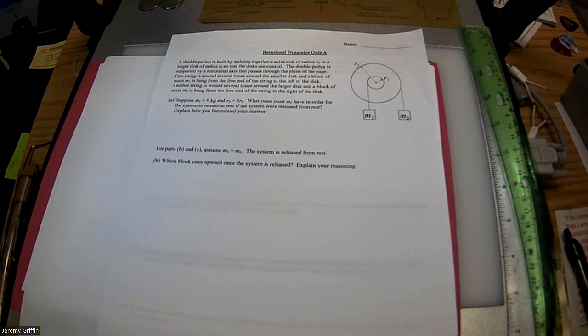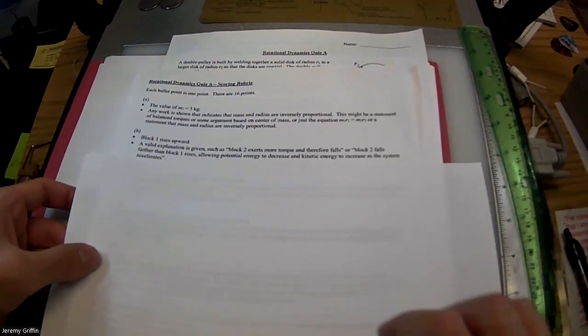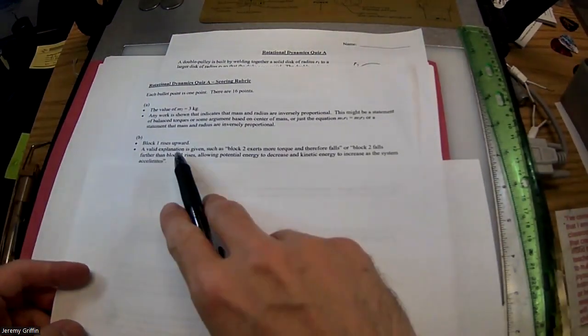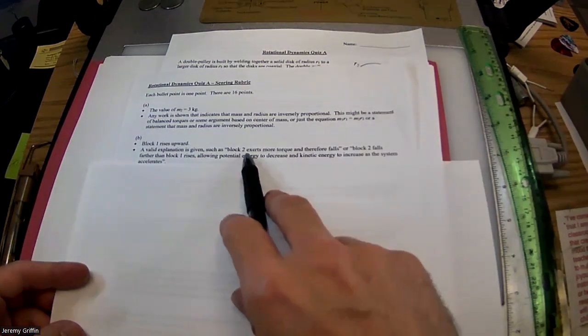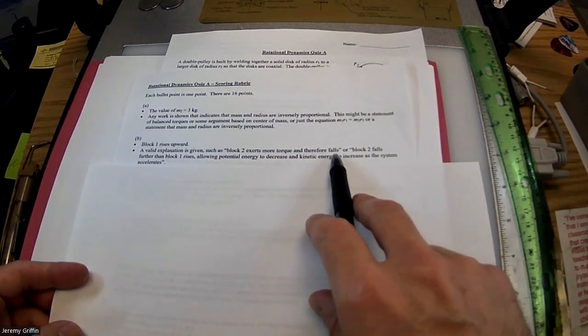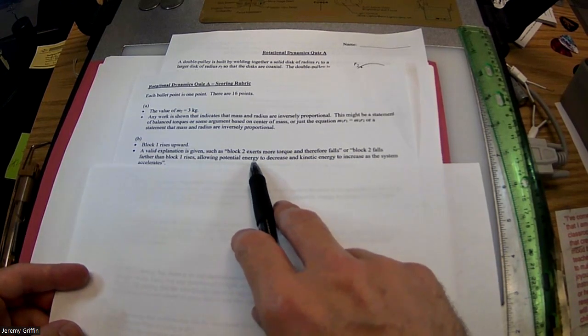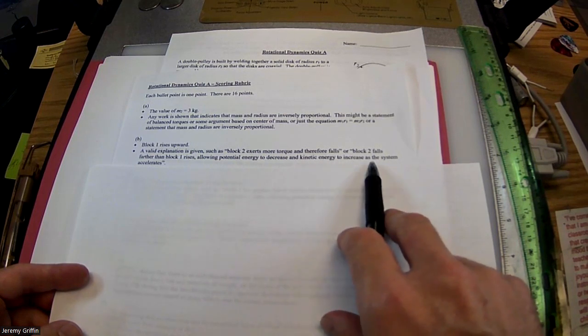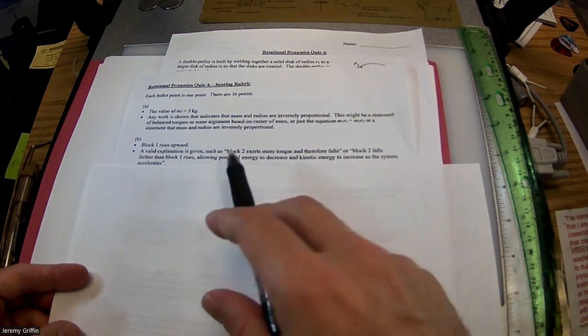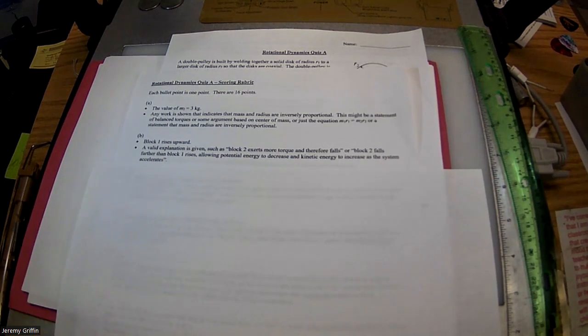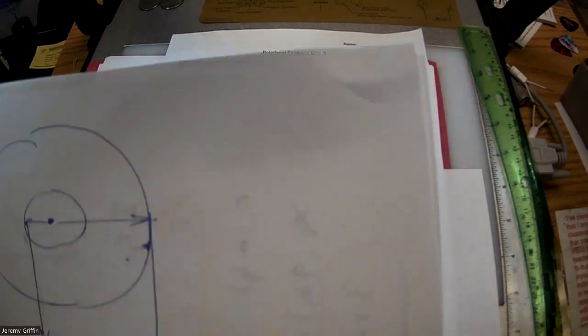All right, and what do you guys say for that one? How many guys said block 1 rises? Block 1. All right, that's most of you guys, right? Which is good. So, block 1 rises upward. Valid explanation given, such as block 2 exerts more torque and therefore falls, or block 2 falls further than block 1 rises, allowing potential energy to decrease and the kinetic energy of the system to increase as the system accelerates. Again, I would have gone with the torque explanation, although if you said something about energy, that would have worked too. Right?